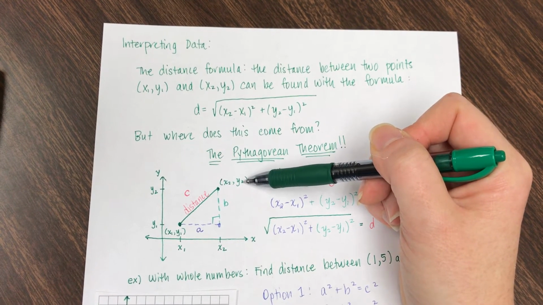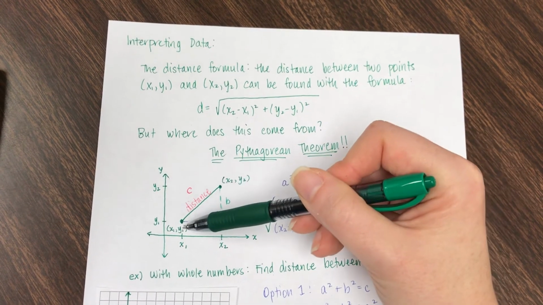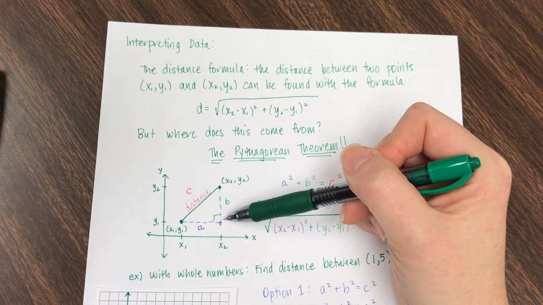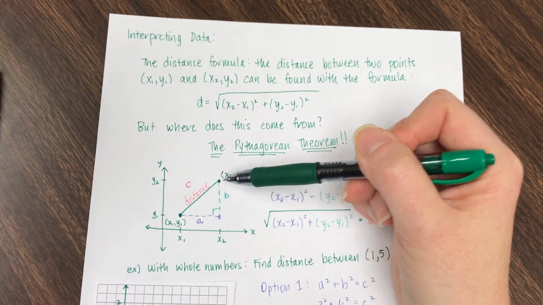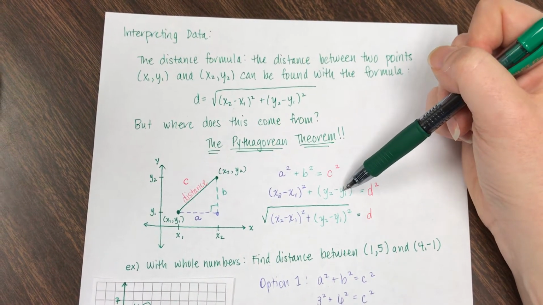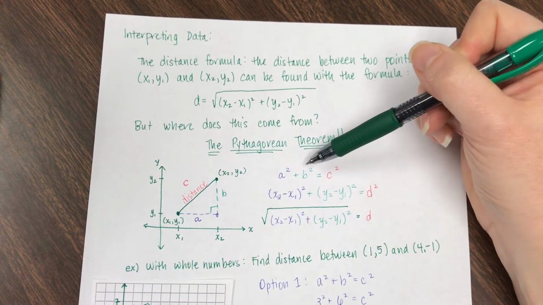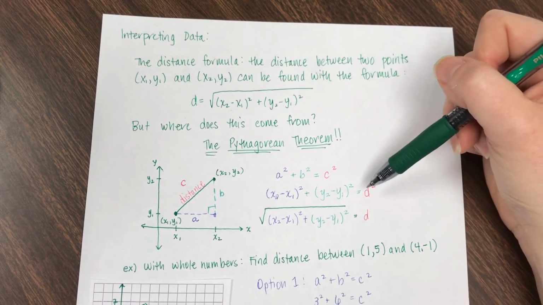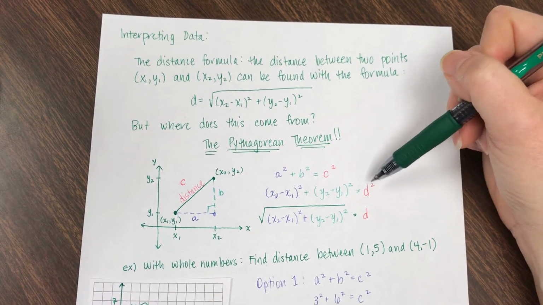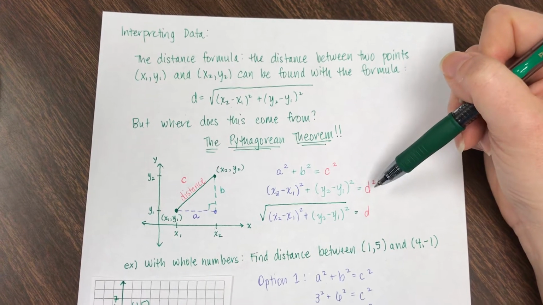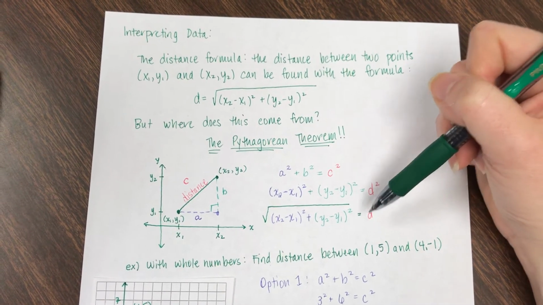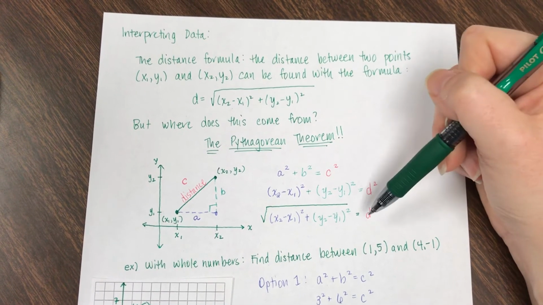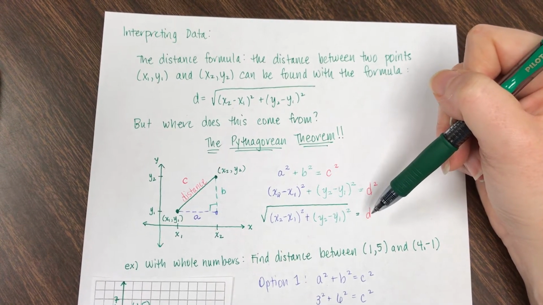I'm going to go the bigger y value, y2, minus the smaller y value, y1. So this distance B is equivalent to y2 minus y1. It's squared again because I'm squaring it. The hypotenuse for my distance formula, I'm just replacing with a d because I want to call the hypotenuse distance for this purpose. So if I take the square root of both sides, here's that distance formula from up here. It's just the Pythagorean theorem.